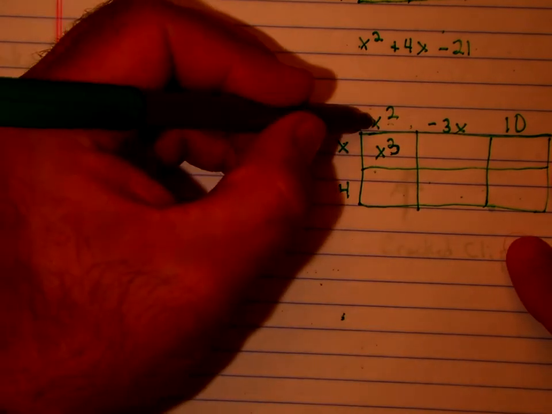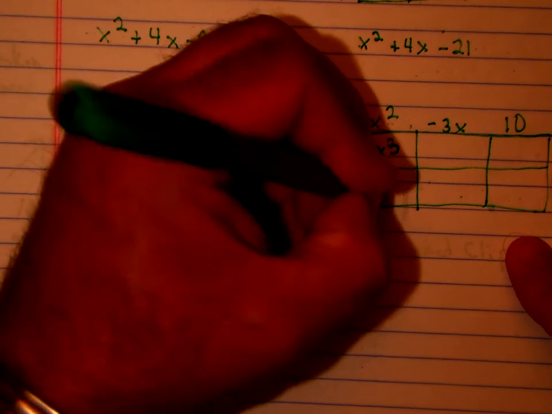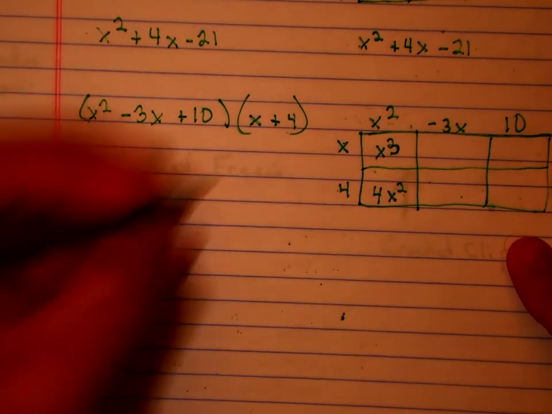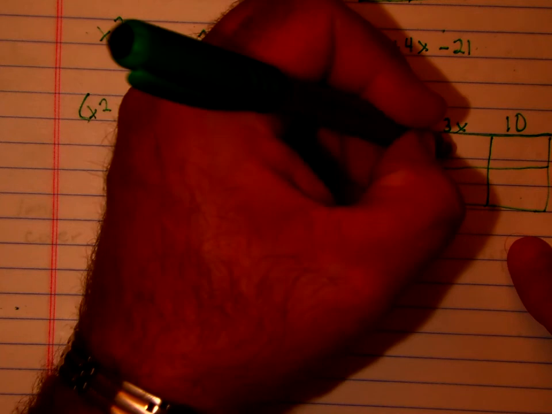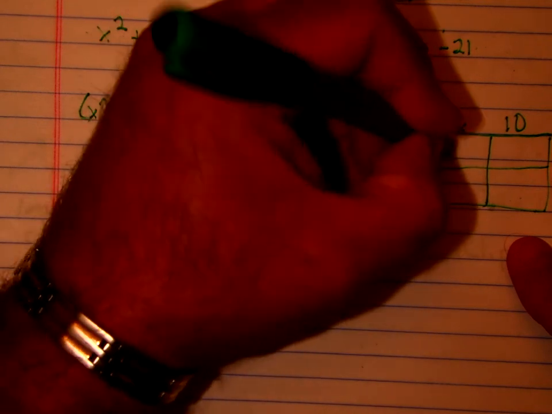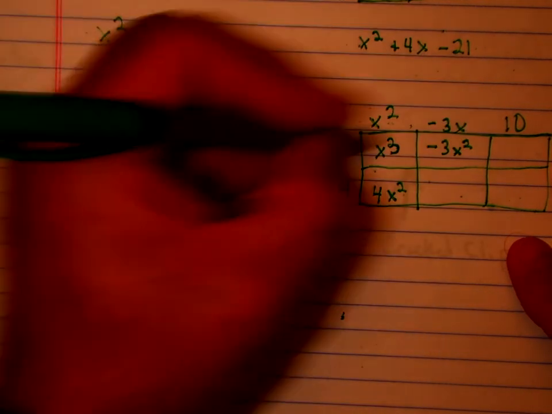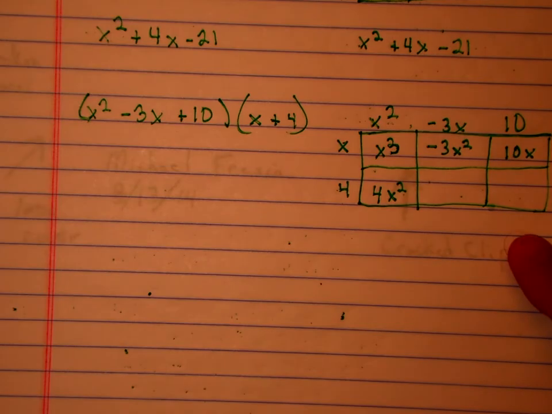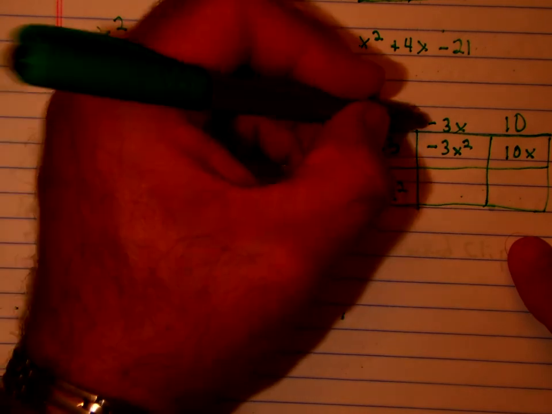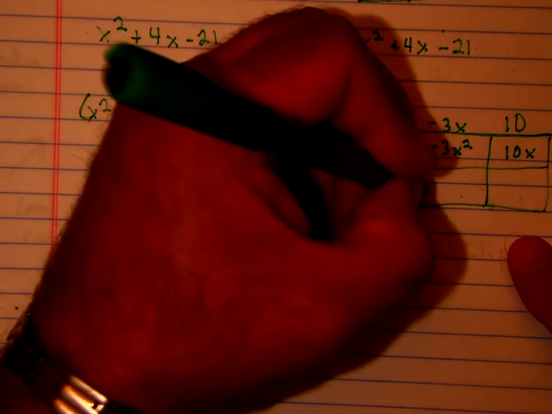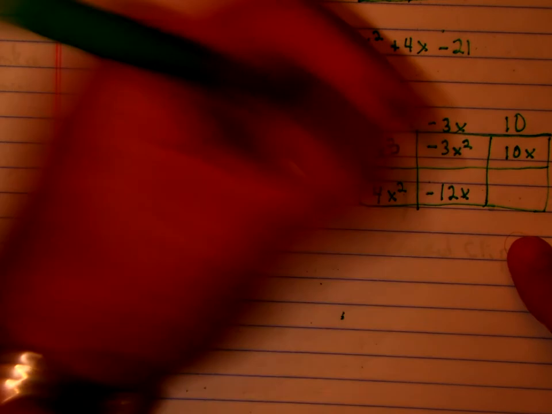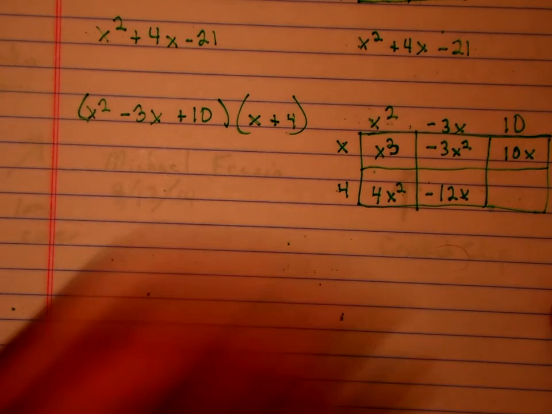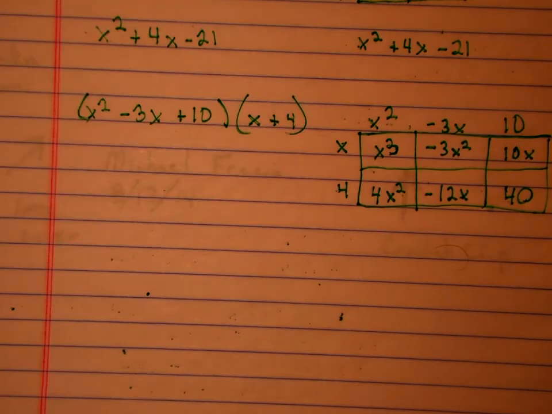X squared times 4 is 4x squared. Okay. Then we go over here, x and negative 3x is negative 3x squared. X and 10 is 10x. Then I go down here, 4 times negative 3x is negative 12x. And 4 times 10 is 40. Okay.